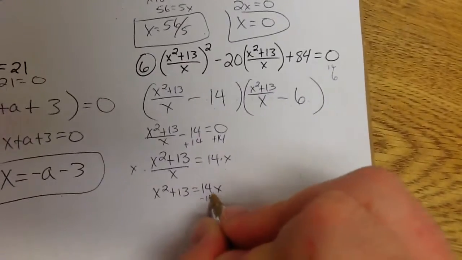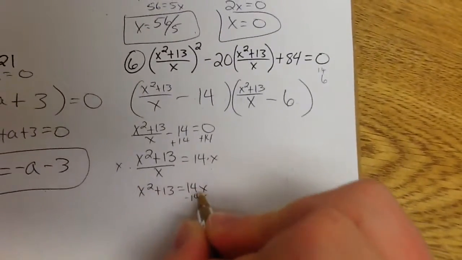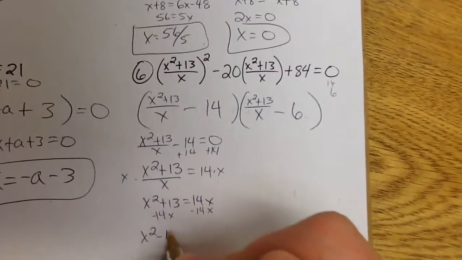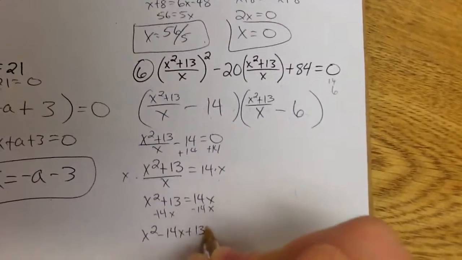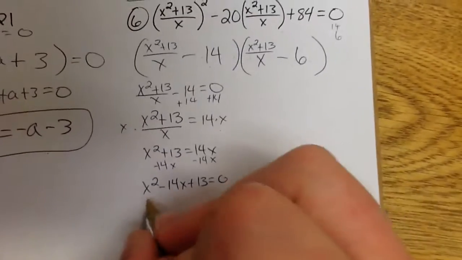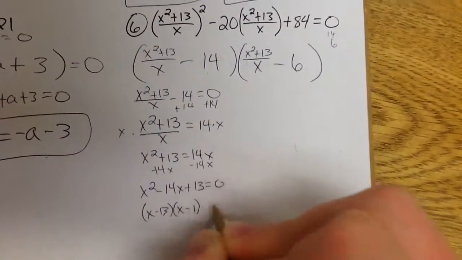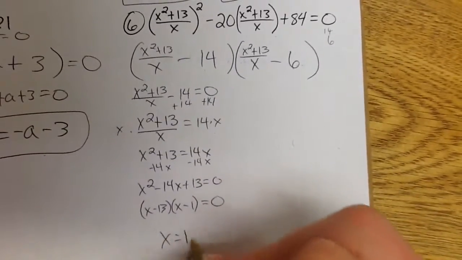Then subtract 14x, because now we got an x squared and an x in the same equation, so we're going to have to factor. So we got x squared minus 14x plus 13 equals 0. That's factorable. X minus 13 times x minus 1. So x equals 1 and 13.